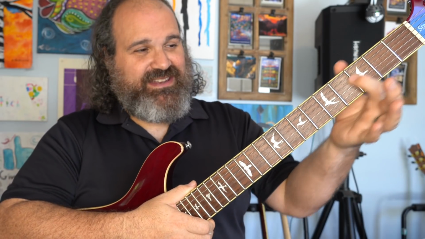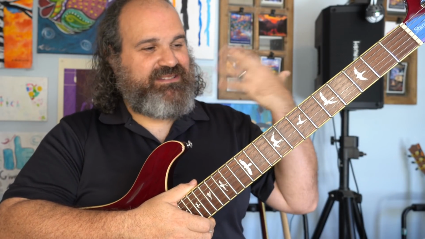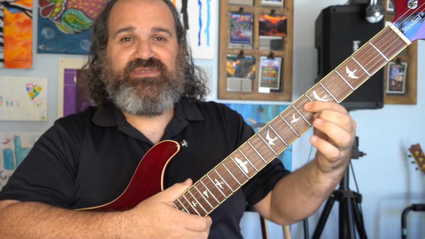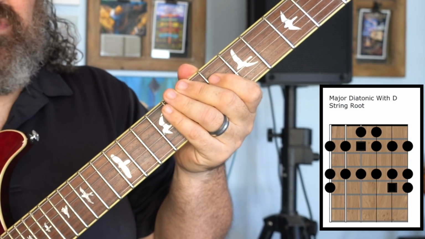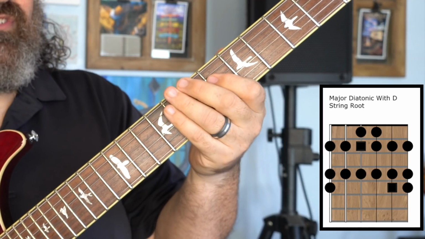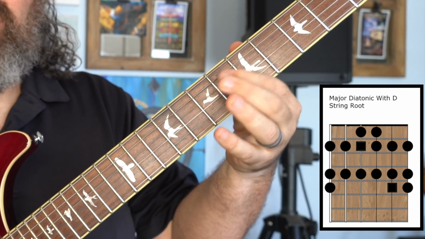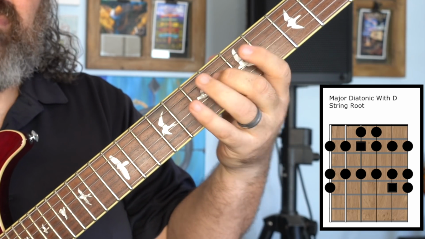Same thing, you can find any note on that D string. Let's just say we need, I don't know, let's do something we haven't done. G sharp, okay, G sharp on that E, 2 frets up. On the chart, again, you're going to see diatonic. Here is interesting. With your major diatonic, you want to put your middle finger, which is going to make this play better.